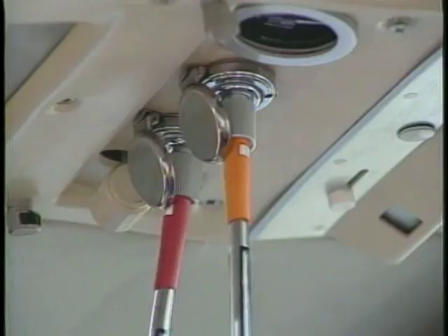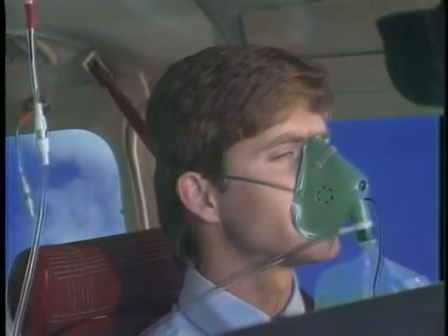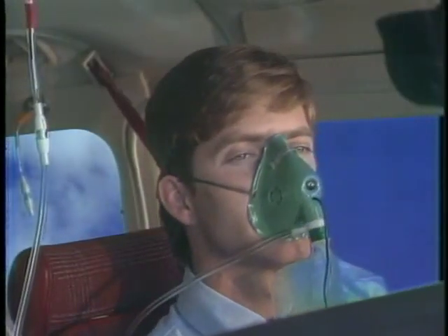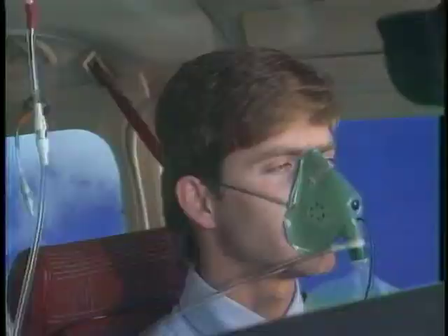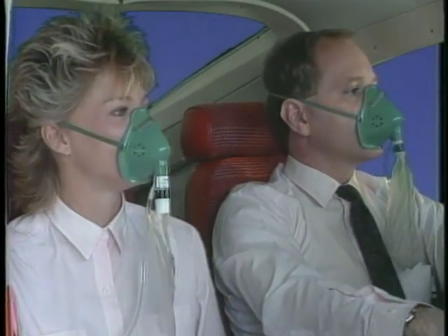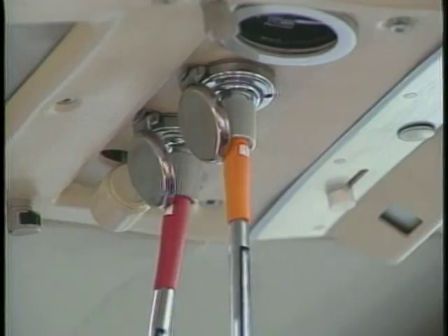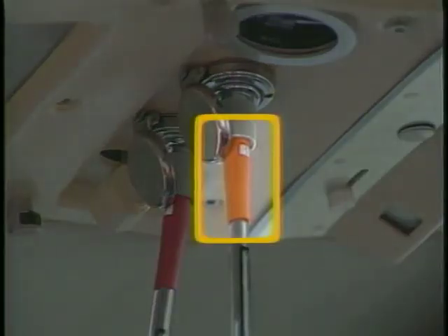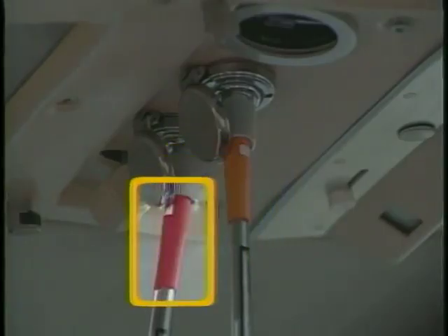The plug-in connector has different size openings depending upon who will be using the mask. A larger opening connector is used by pilots and crew since they require more oxygen than the passengers. These connectors are usually color-coded, with the passenger's supply hose marked with a gold or orange band. The pilot supply hose is marked in red.